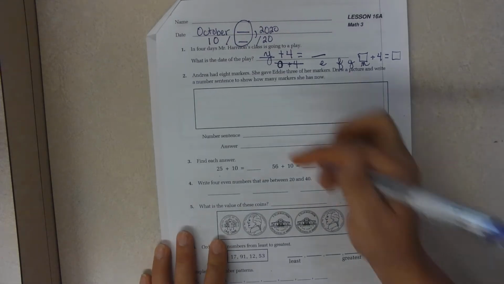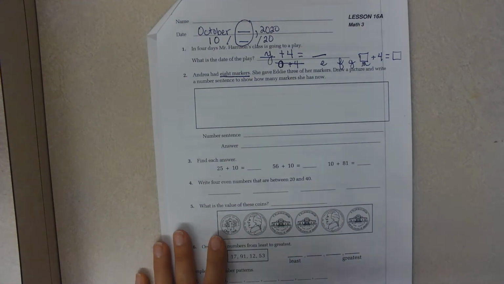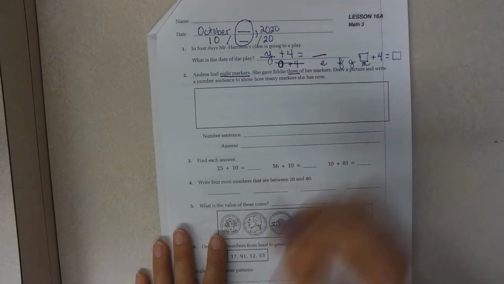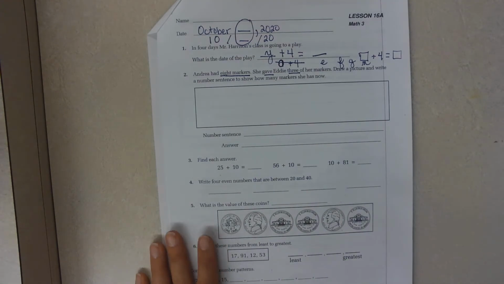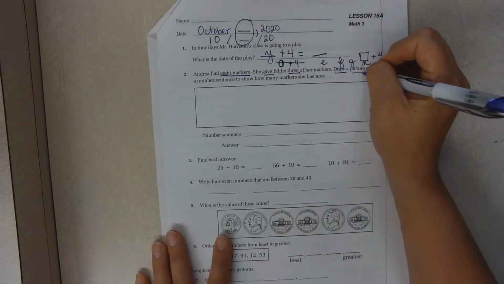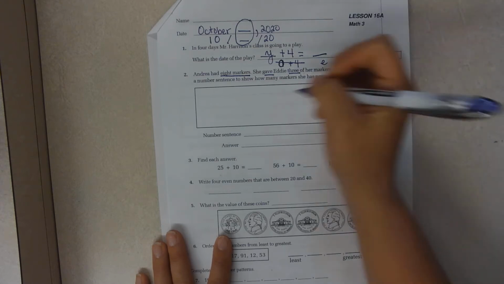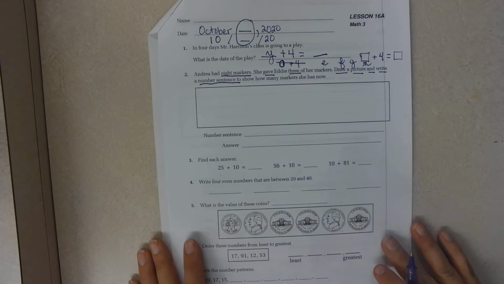Andrea had 8 markers. Remember to underline your pertinent details. She gave Eddie 3 of them. Draw a picture and write a number sentence to show how many markers she has left.